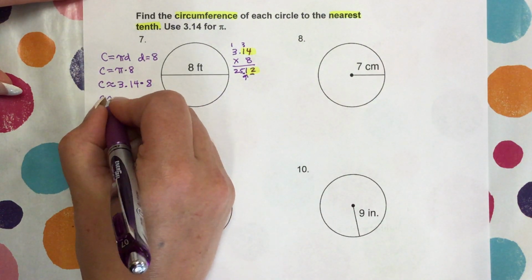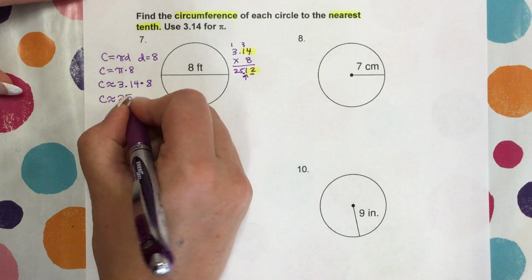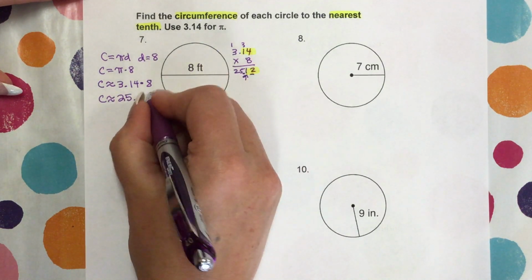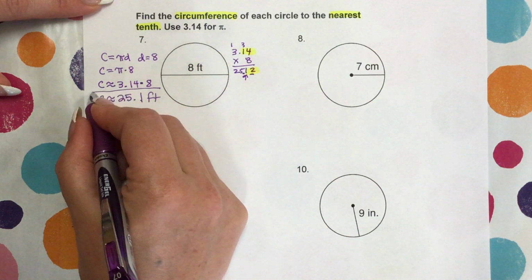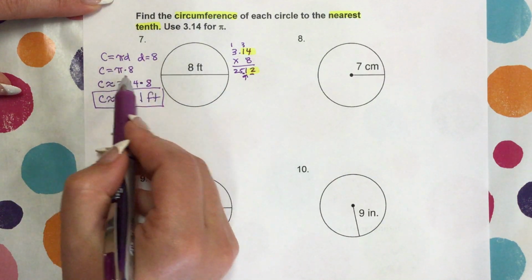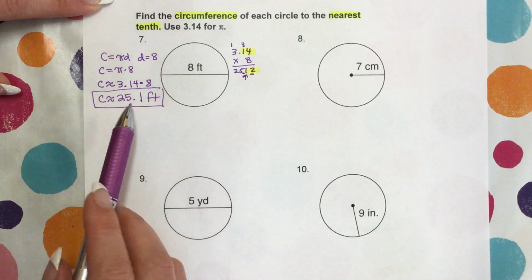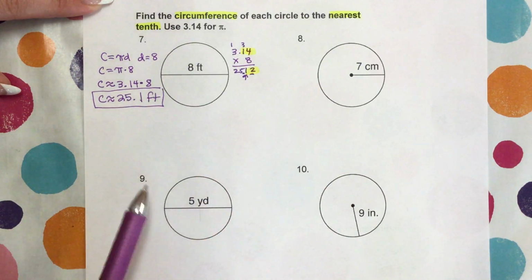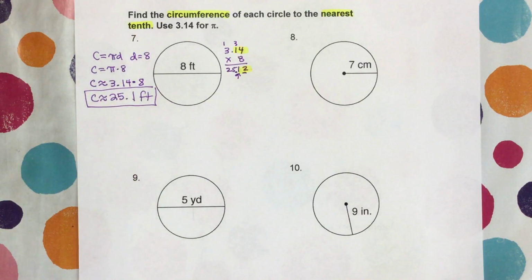So that means our circumference is approximately 25.1 feet. So that's our answer. We're going to put a box around it. So notice how we started with the equation. We defined our terms. We substituted in. And we did our work off to the side, wrote our answer, put a box around it, and boom, that's how you do these problems.